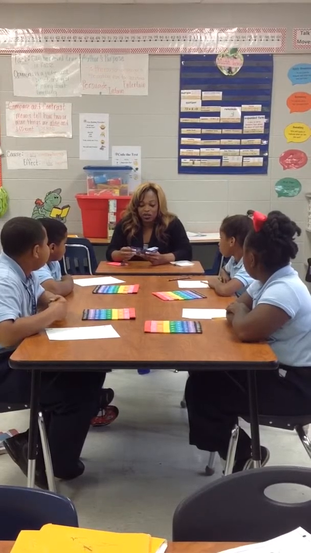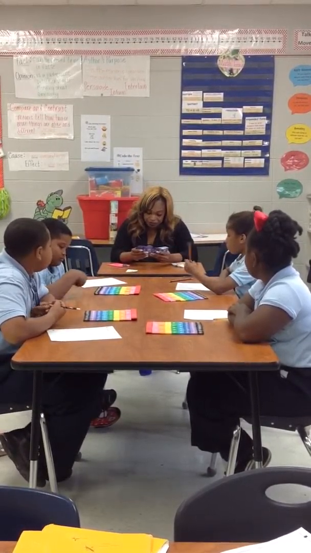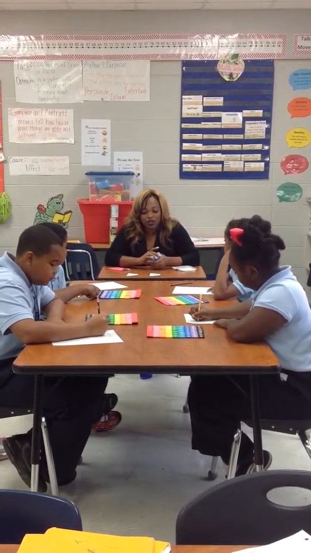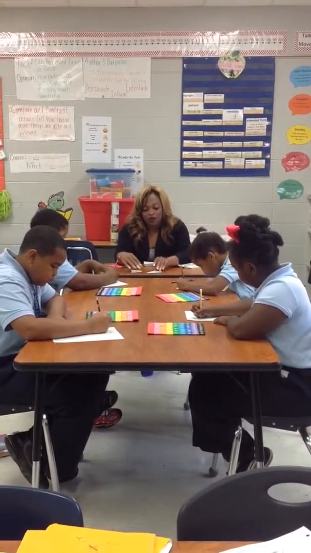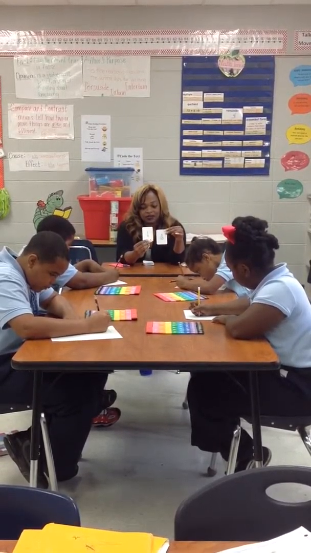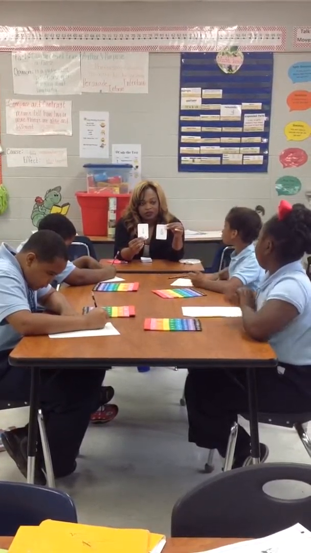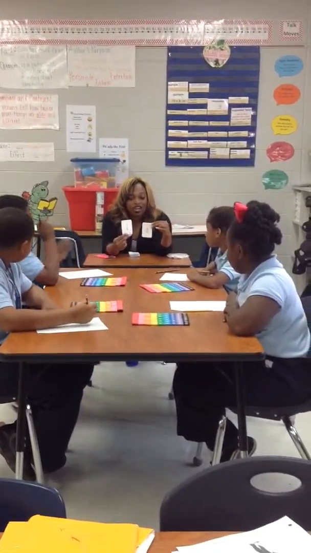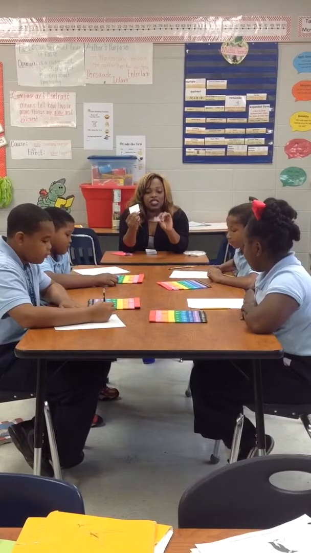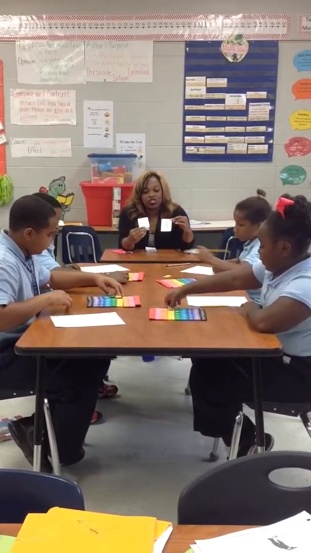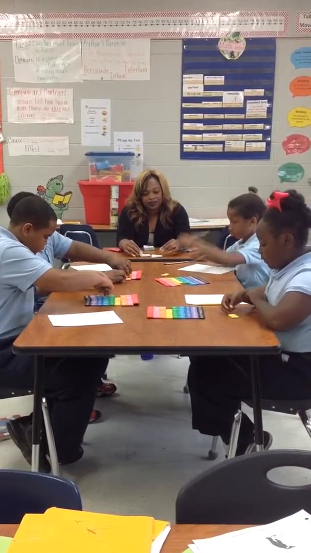So the first 2 we're going to look at, 1/4, and we're going to look at 5/10. So I want you to write both of those fractions down on your paper. 1/4 and 5/10. And we're going to compare these 2 fractions. First, we're going to compare them using our fraction strips. So I want you to take out 1/4, and then I want you to take out 5/10.